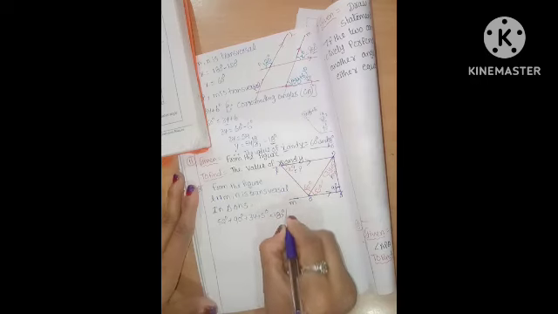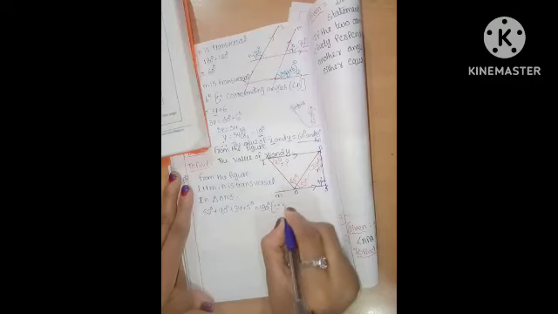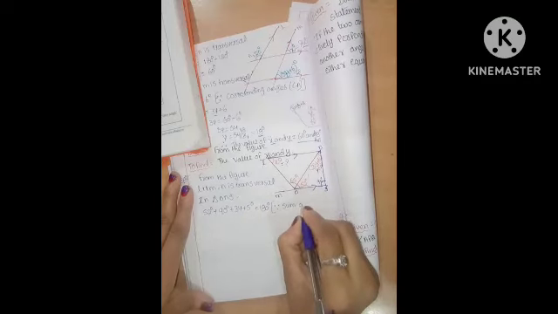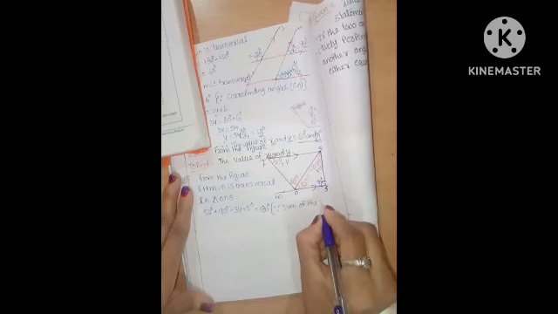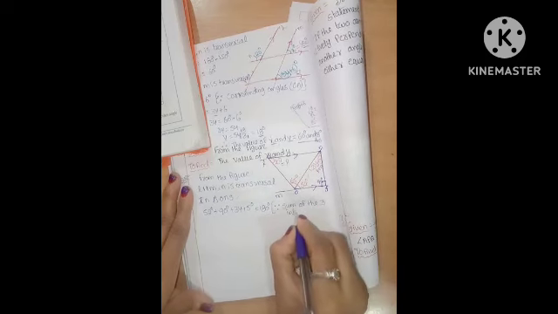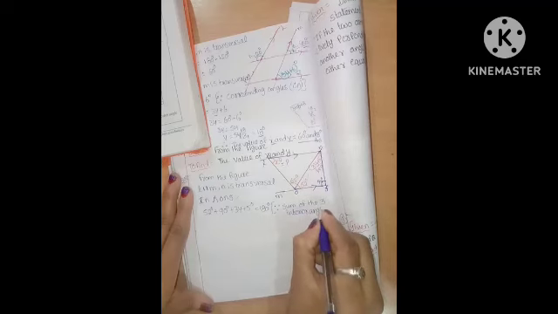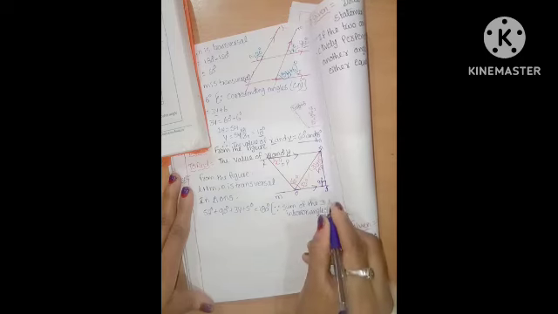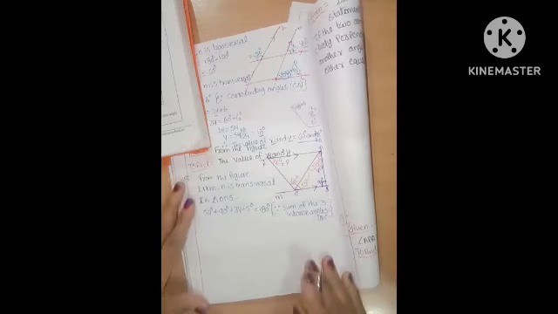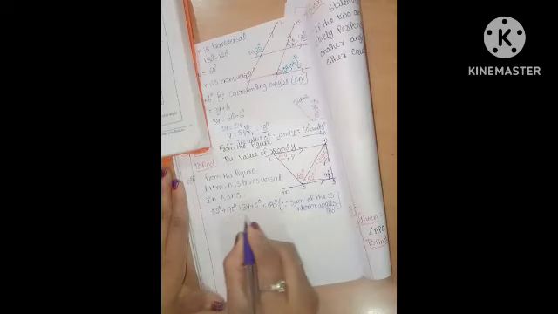Why is it 180 degrees? Because the sum of the three interior angles is 180 degrees. This is the angle sum property. We know that.